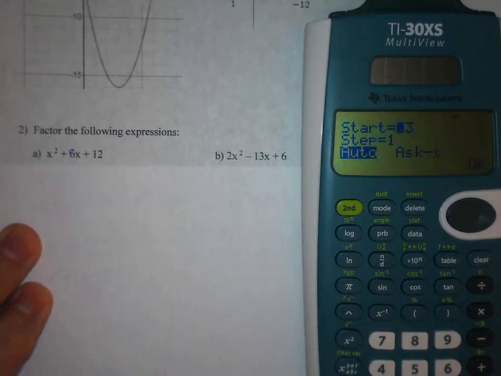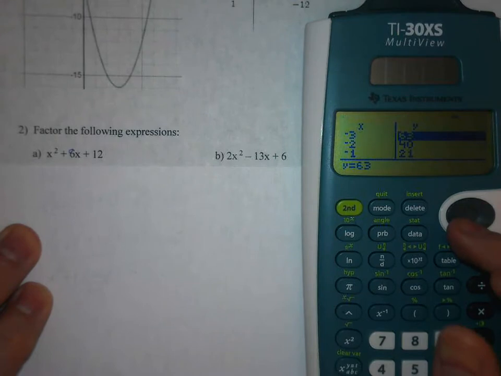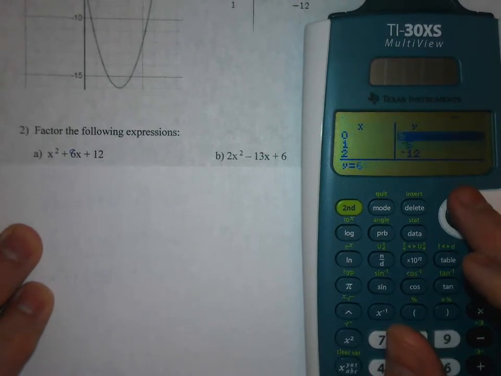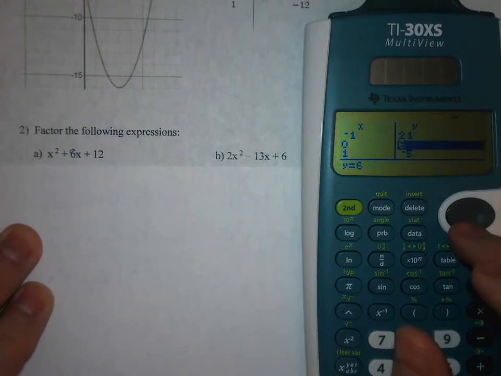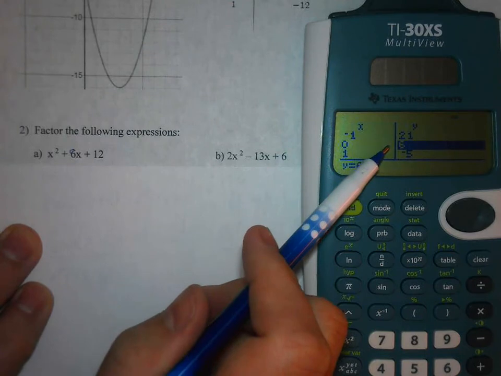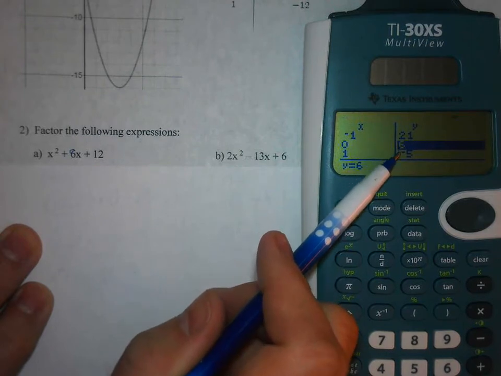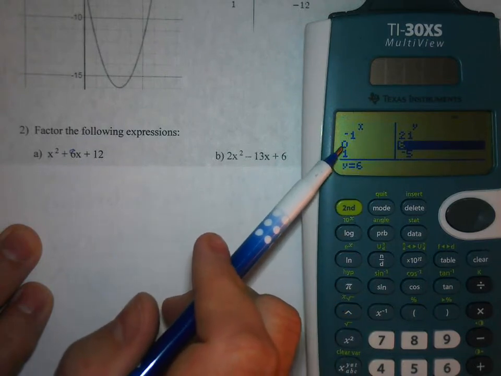So I expect you to be able to use your calculator at this point. Okay, we'll press enter. Again, we don't care where the table starts. We can scroll up and down to find a 0 for the y value. So we're looking for a y value of 0. Well, notice what happened right here. From 0 to 1 for the x values, the y values went from positive 6 to negative 5. Now think about what that means. To go from positive 6 to negative 5, we must have passed through 0. So there must be an x-intercept between 0 and 1.